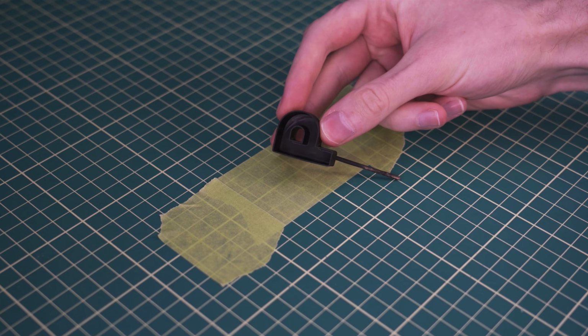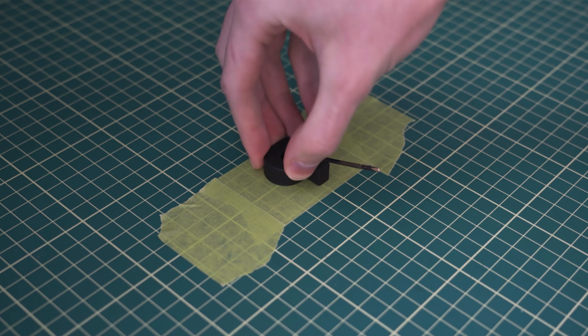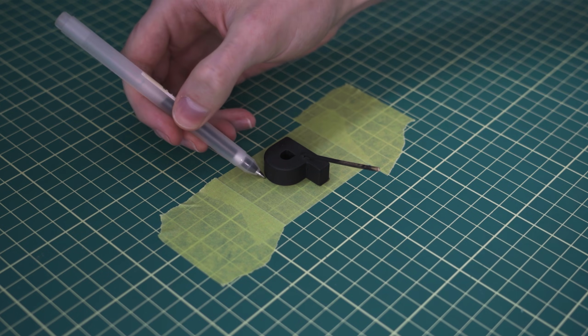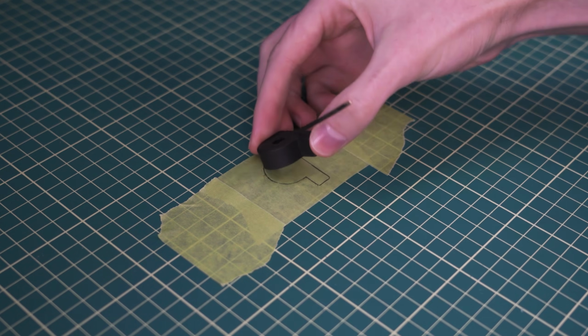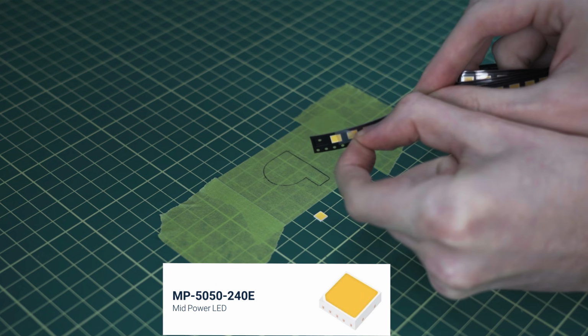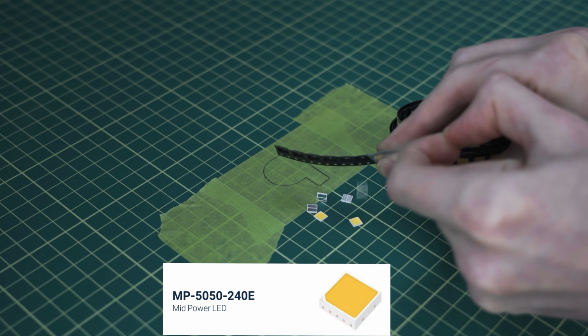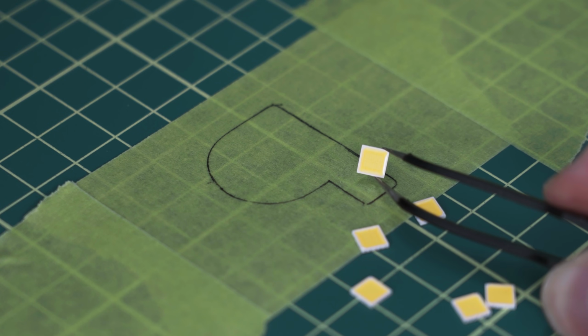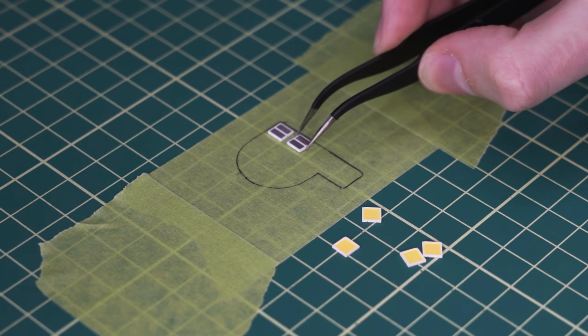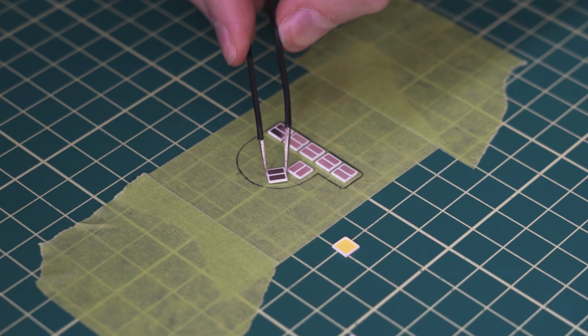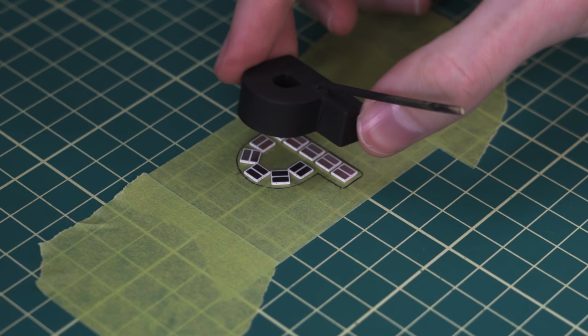This is the first time that I'll be doing any sort of electronics in my projects. I start by outlining each of the letters so that I can lay out the LEDs properly. I chose the Luminous Devices MP505240E because they were the brightest LED I could fit in the light boxes at a reasonable price of 35 cents each. In total, I used about 90 LEDs, 10 LEDs per light, 9 letters.